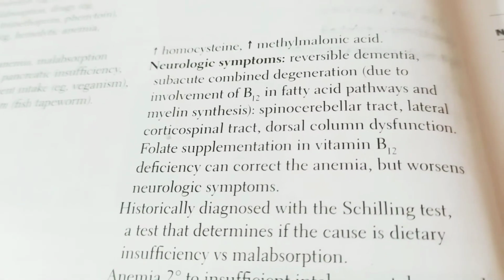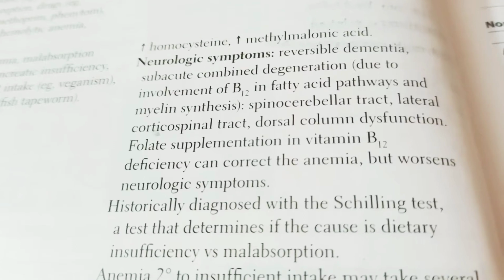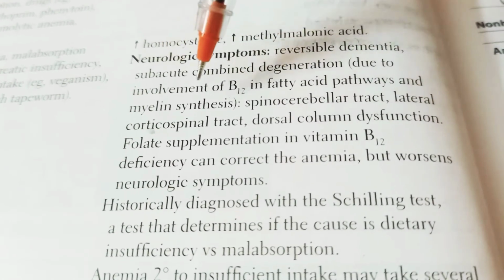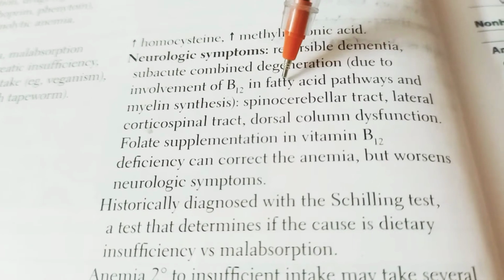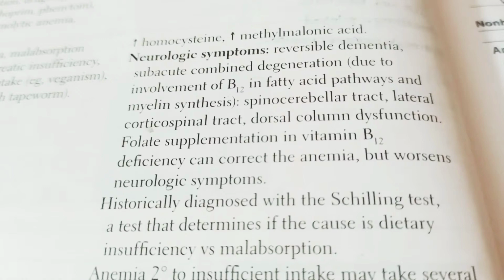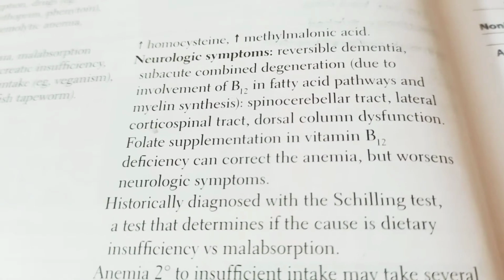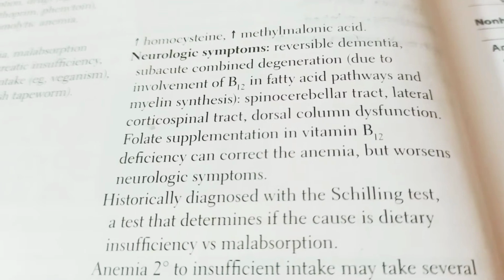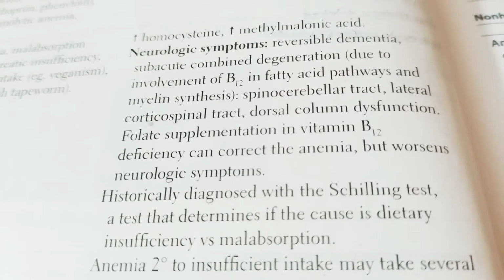Here there is increased homocysteine, increased methylmalonic acid, and there are also neurological symptoms like reversible dementia and subacute combined degeneration, involving B12's role in fatty acid pathways, myelin synthesis, spinocerebellar tract, lateral corticospinal tract, and dorsal column dysfunction.